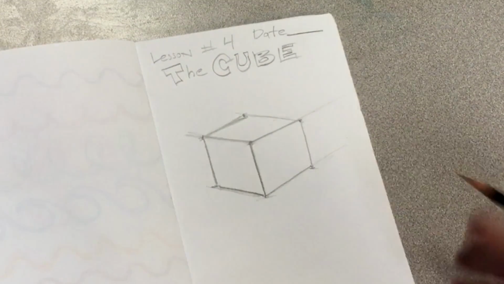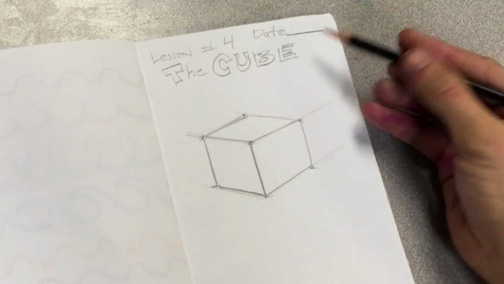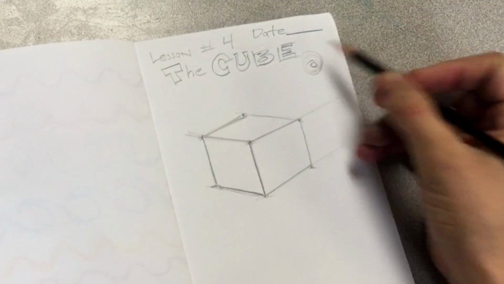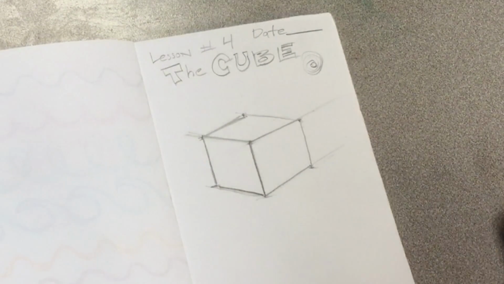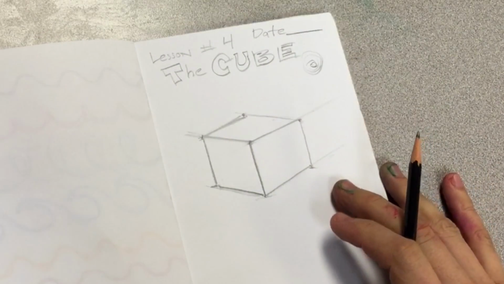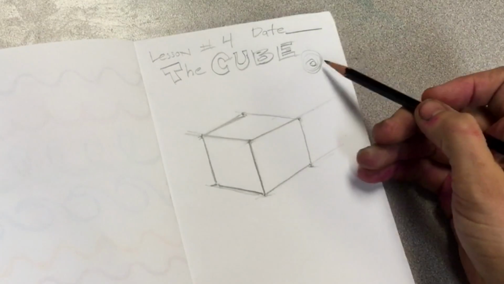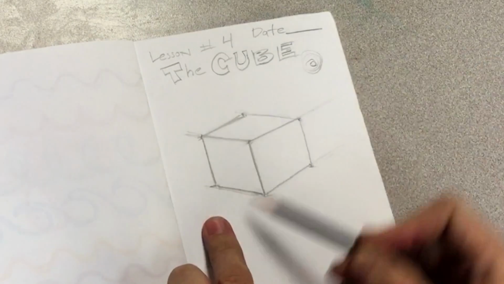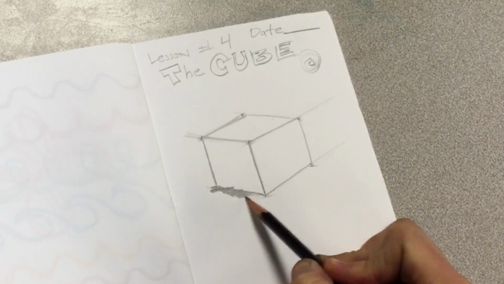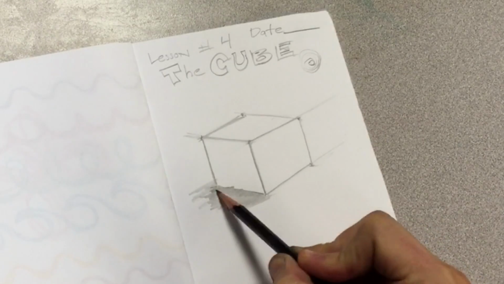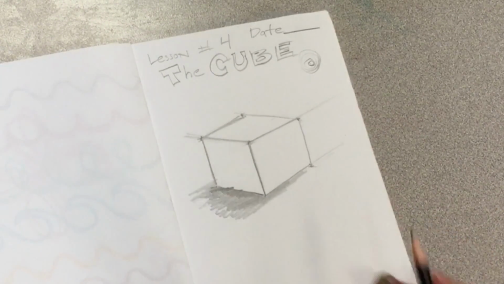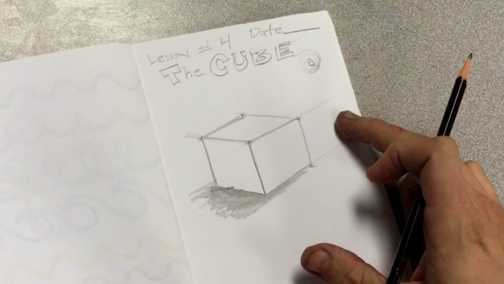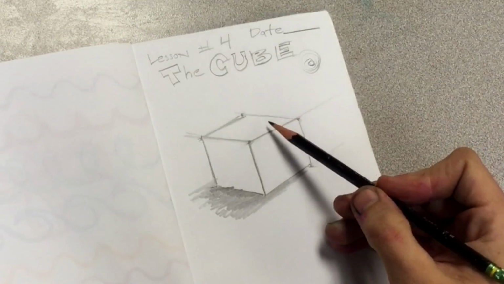All we have to do is give it a light source, and that will tell us there's a light side and a dark side to the cube, and there's also a shadow. If the light is on the upper right, then the shadow has to be on the lower left.